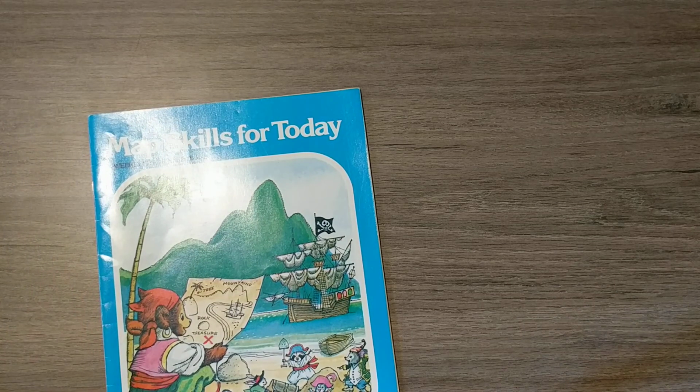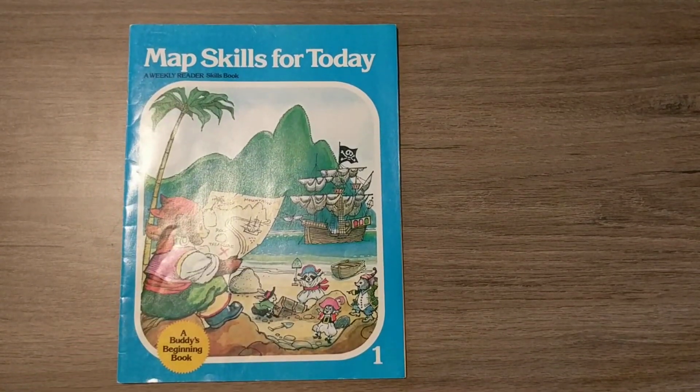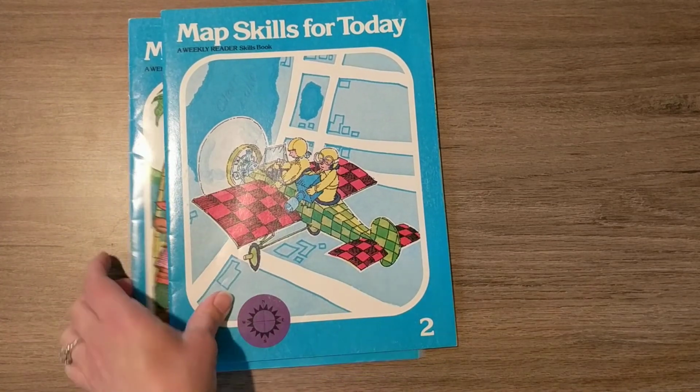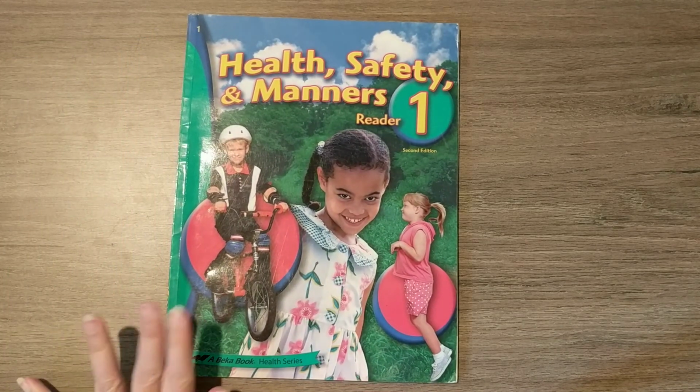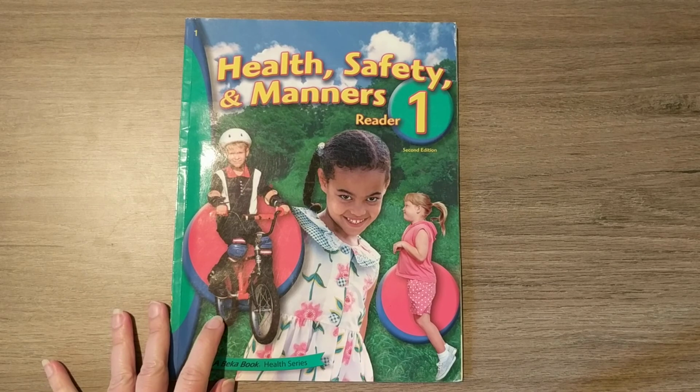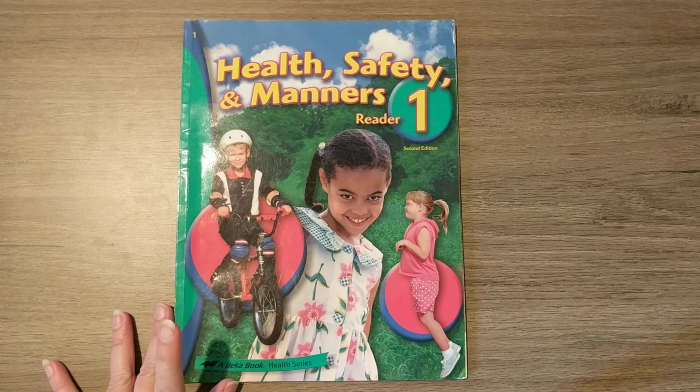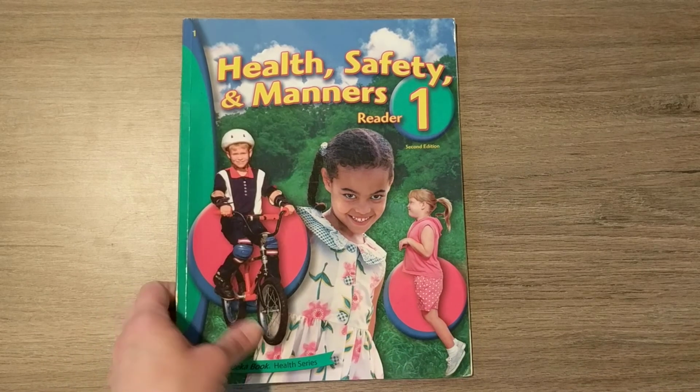For geography, we're going to finish this level 1 book and then move on to level 2. We are going to do the geography activities in Heart of Dakota, but they're never enough for my son. He loves maps. We didn't finish our level 1 health reader, so we're going to finish that up in grade 2. And then we're also going to use the family time fitness videos to teach basic calisthenics and stretches and things like that.